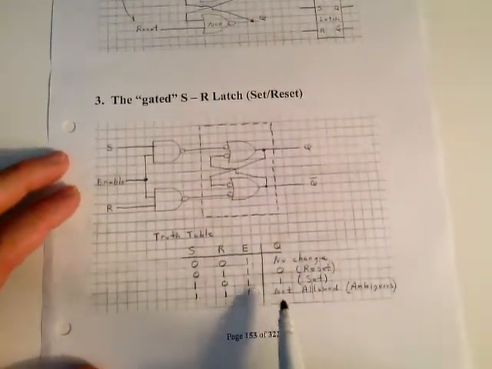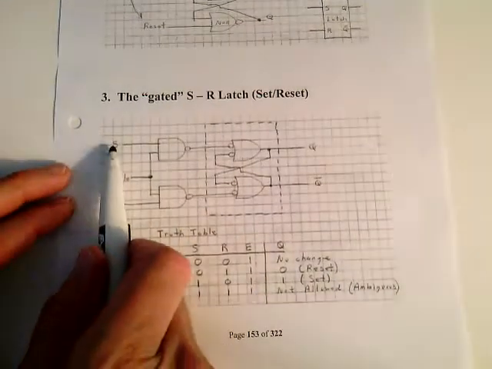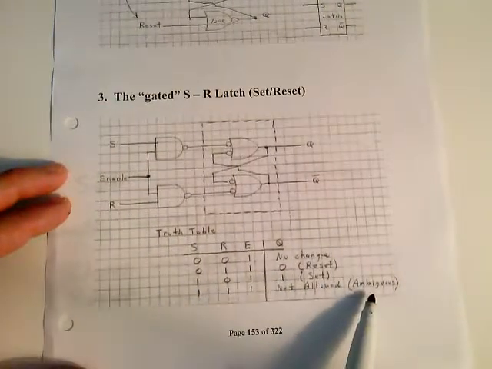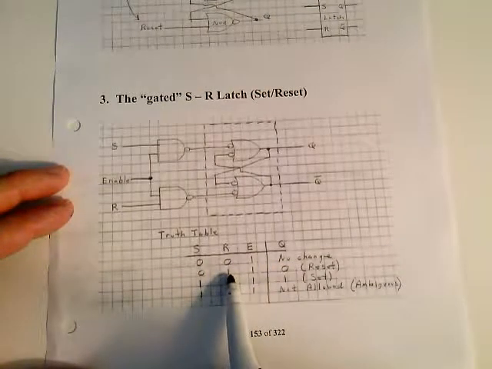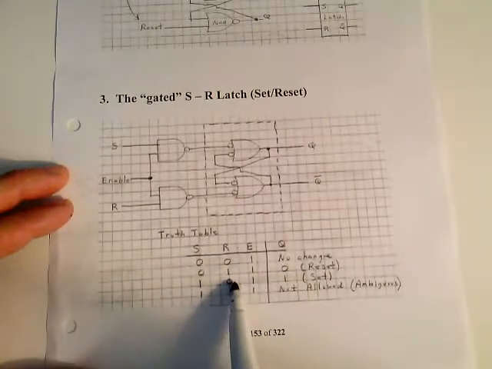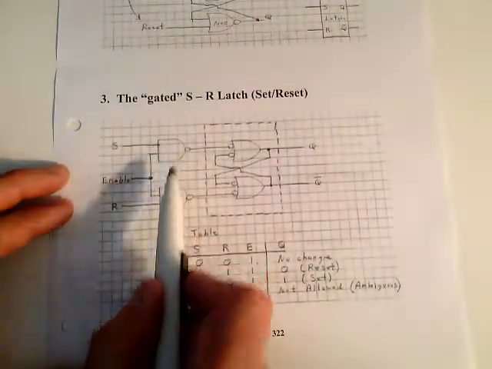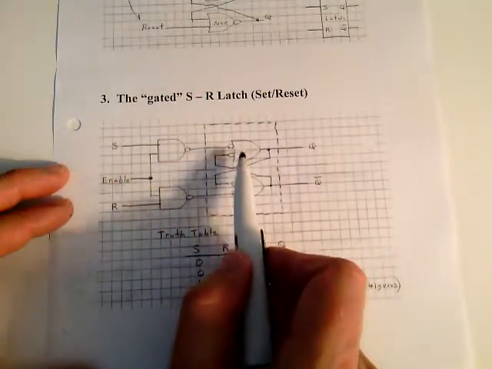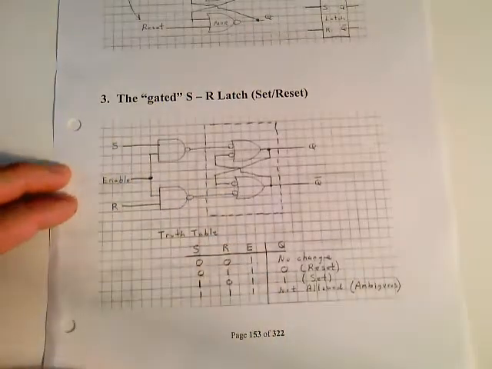And then the ambiguous or the not allowed state is when they're both ones. You can't be saying set and reset at the same time. So right now, that's not allowed. A 1-1 condition's not allowed. 0-0 is no change. A 0-1 is clearly a reset. A 1-0 is clearly a set because these are high active now because this gives us the inversion. Still low active in here because it's a latch. Still low active in here, but they make these inputs high active.